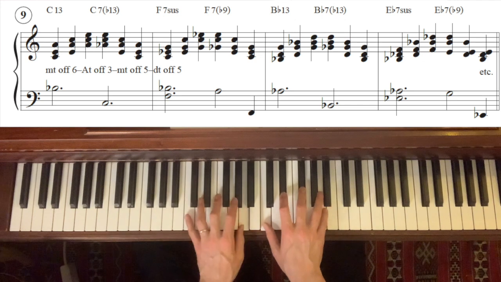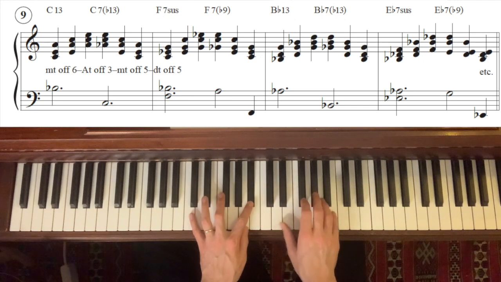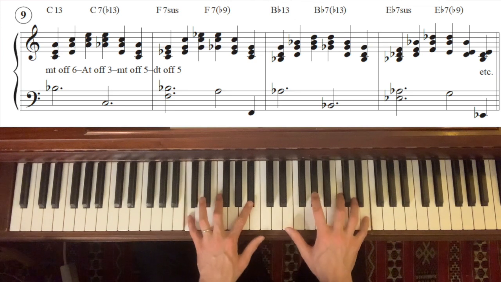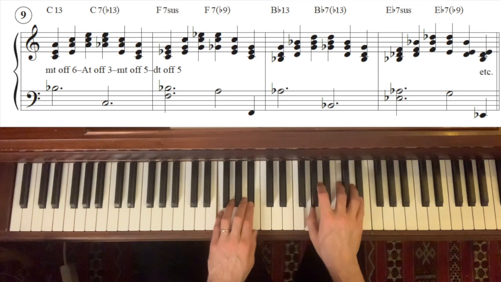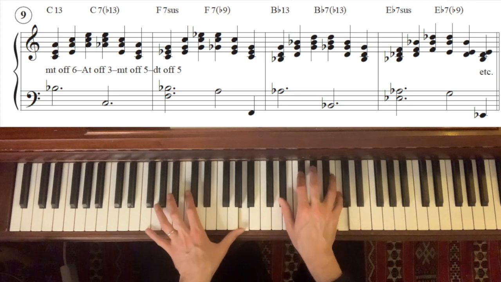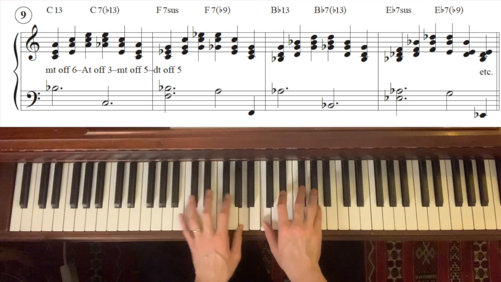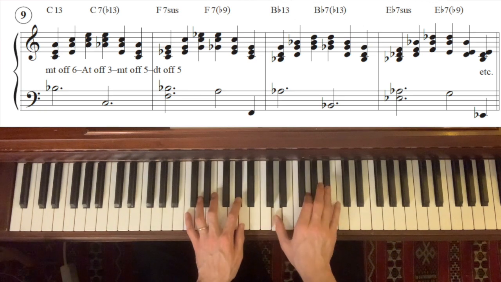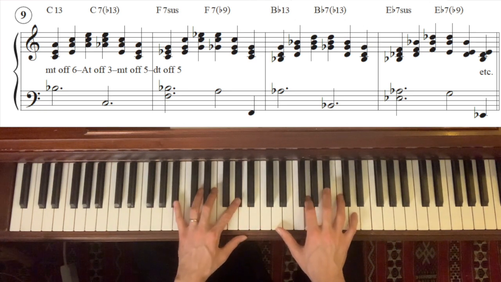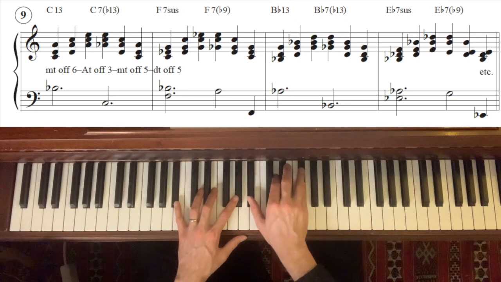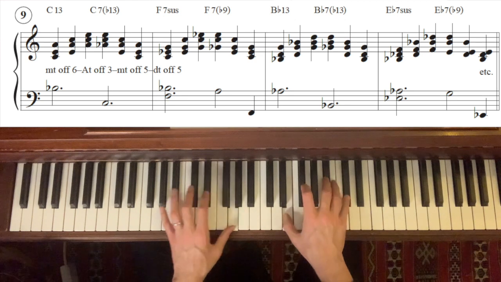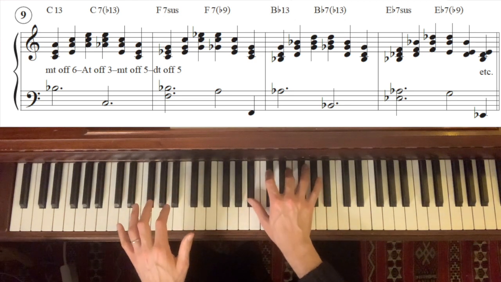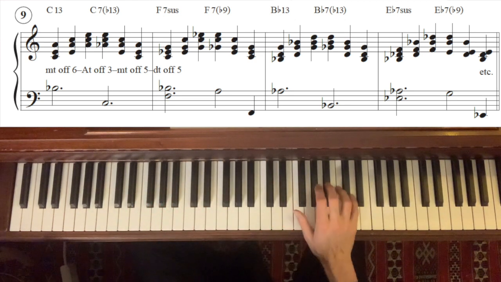So I have this inner line. I have this little moving line. If you hear this, A to A flat, to G flat, it's sort of a line cliche. It's an inner line. Let's try it in B flat. So B flat 13, B flat 7 flat 13, E flat 7 sus. And continue through the cycle.